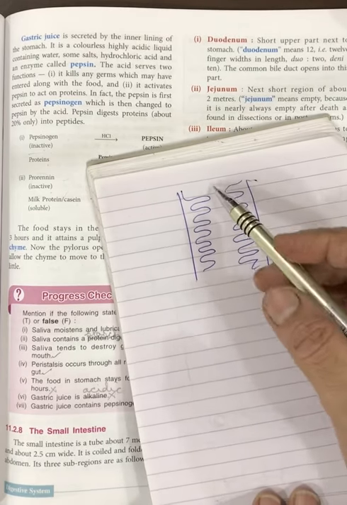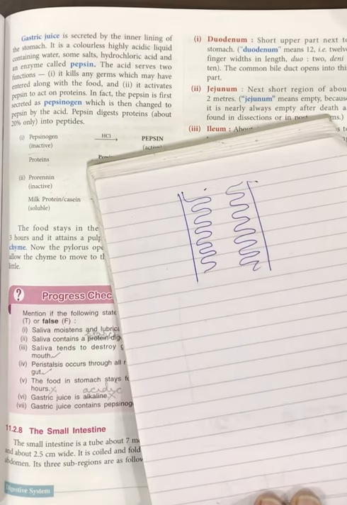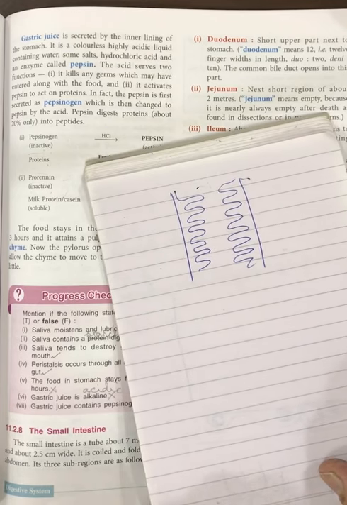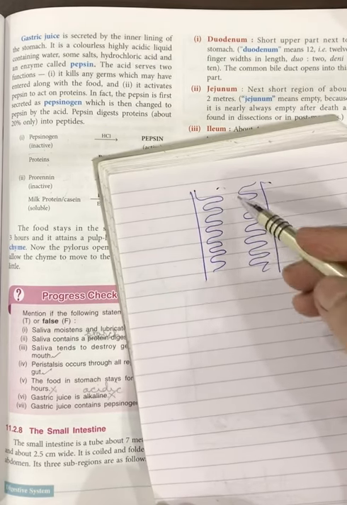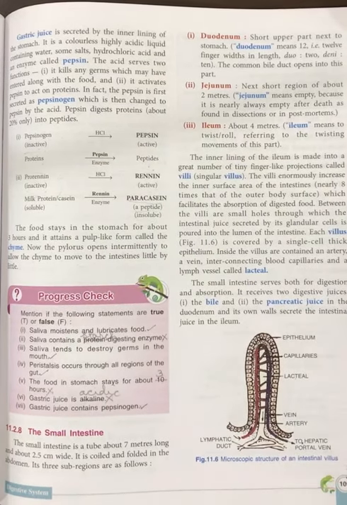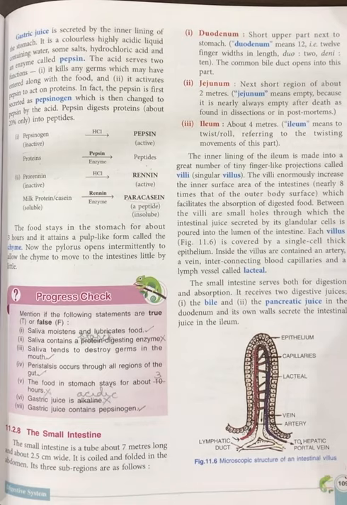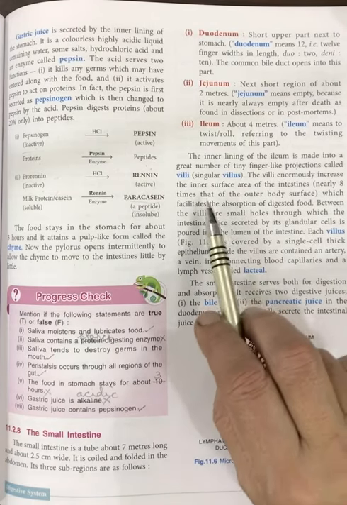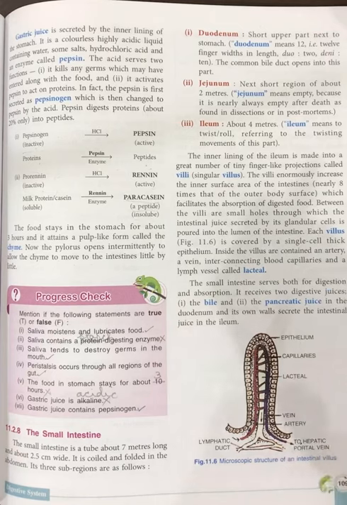This actually increases the surface area of the small intestine, and the passage becomes narrow, so the food moves slowly down. And the villi enormously increase the inner surface area of the intestine, nearly 8 times that of our outer body surface. So the surface area of the villi is 8 times more than the surface area of our body, which facilitates absorption of digested food.